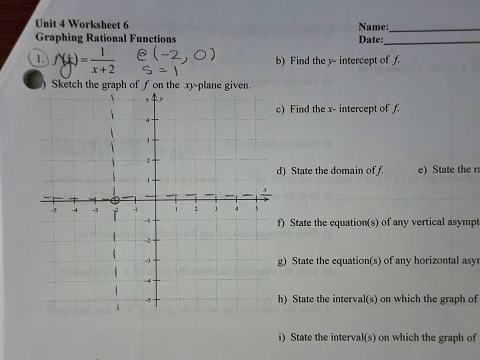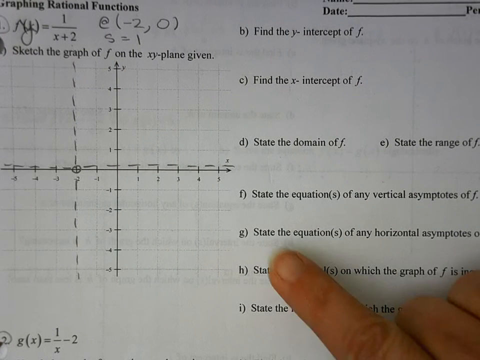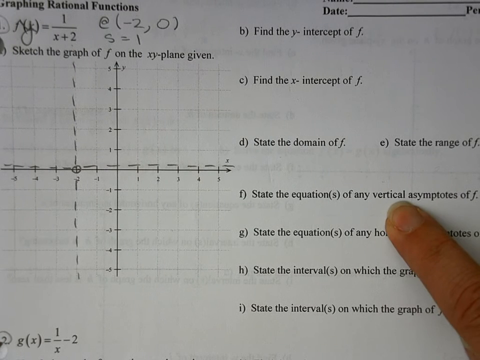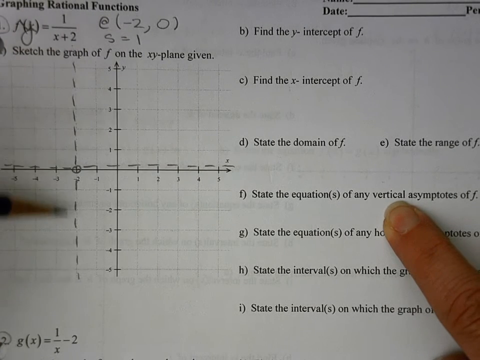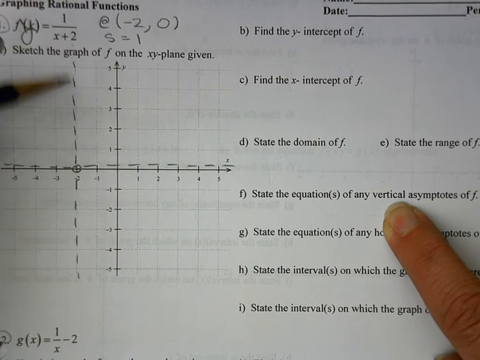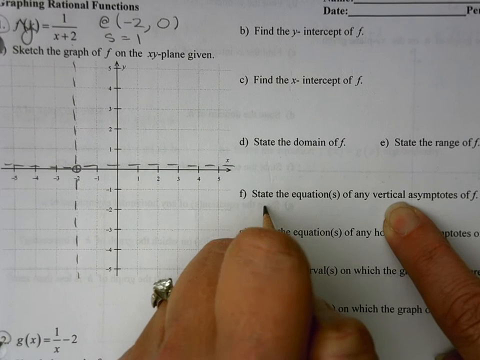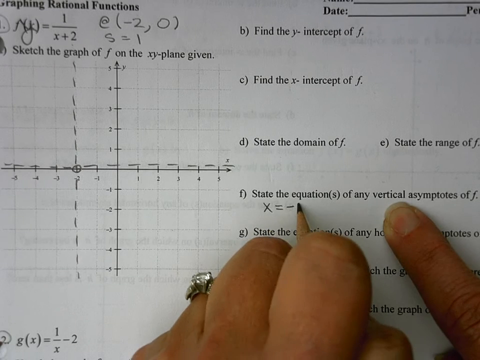Okay, so I'm going to go ahead and answer the questions for F and G right now because I just drew in my asymptotes. So for F, it asks to state the equation of our vertical asymptote. So for my vertical asymptote, that's this line right here, so the one that's going up and down. And so I look to see what axis it's crossing and at what number. So this line right here is crossing the x-axis at -2. So that would be x equals -2.